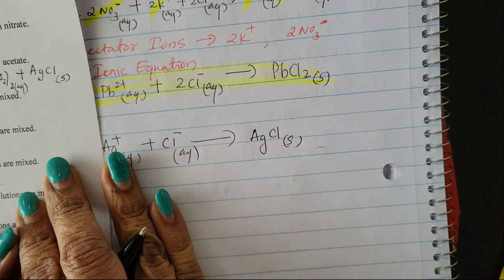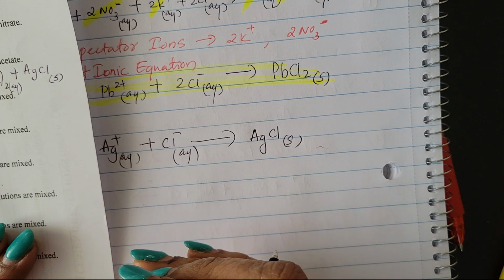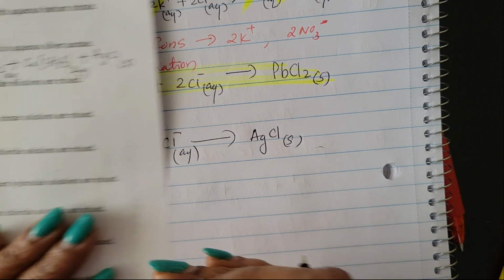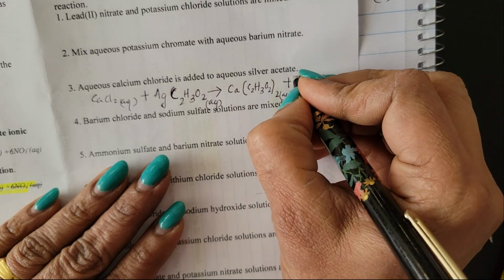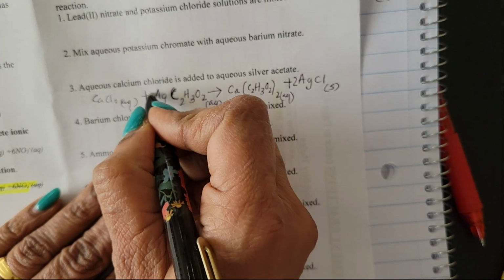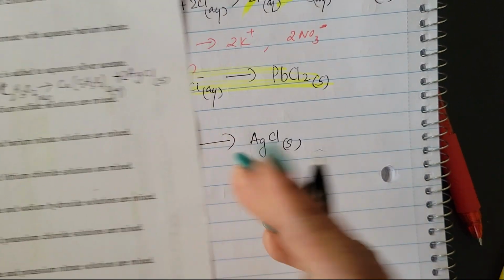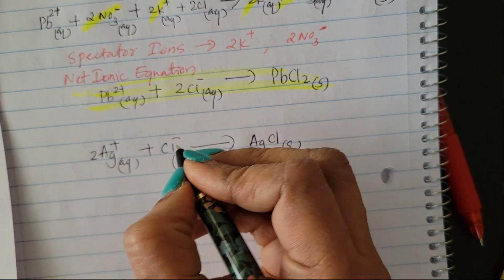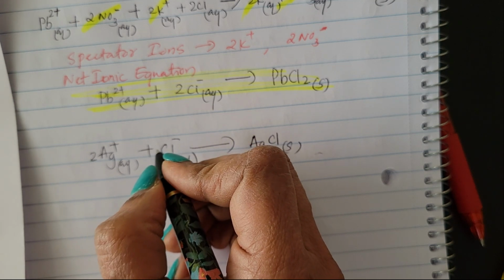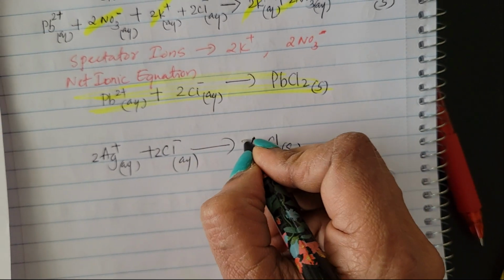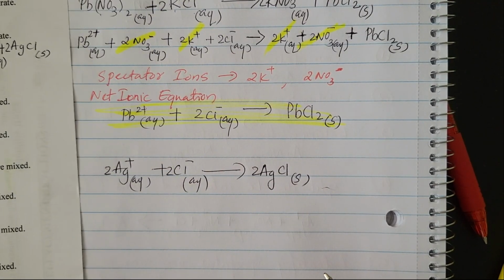Right. Wait, but C2H3O2 is only one there. Oh, yeah. We have to balance the equation. Okay. 2 AgCl, 2 Ag. Okay. Yeah. So 2 Ag, 2 Cl, 2 AgCl. Okay.